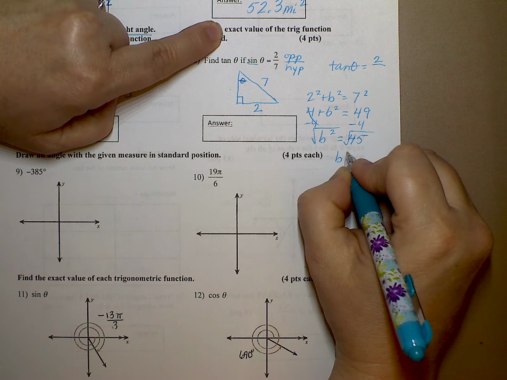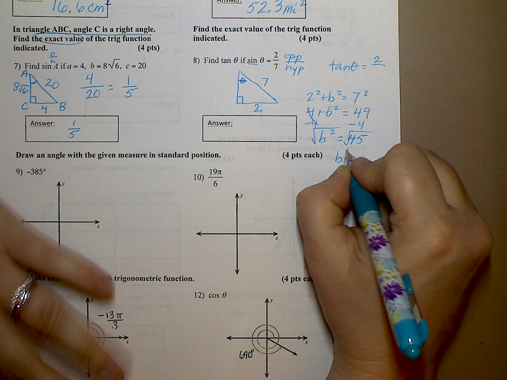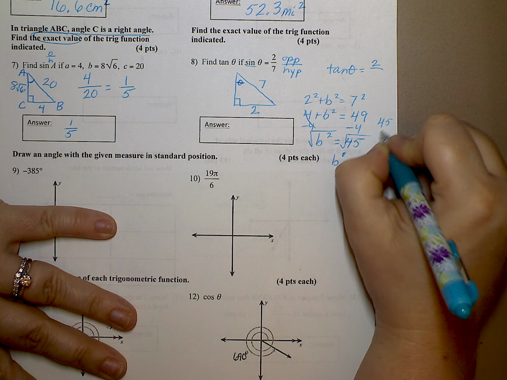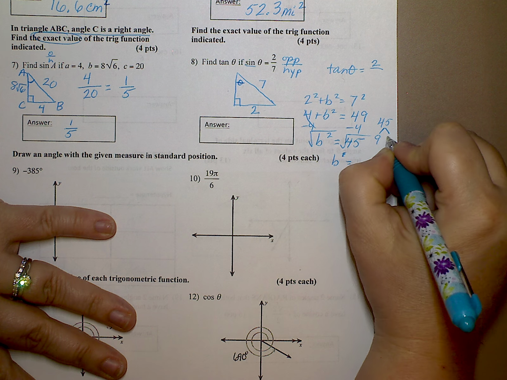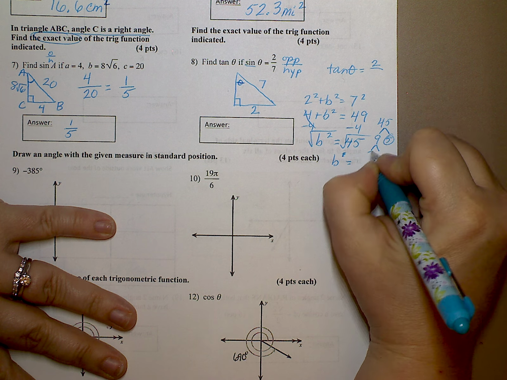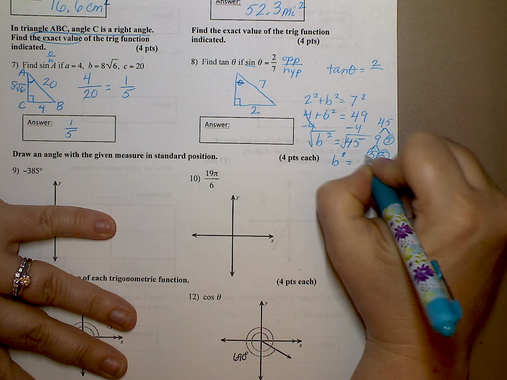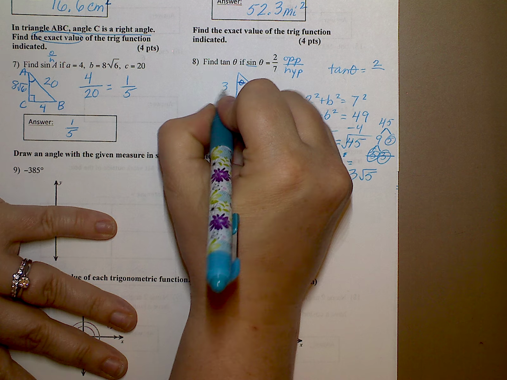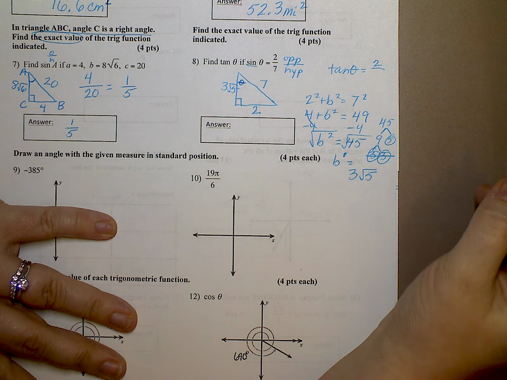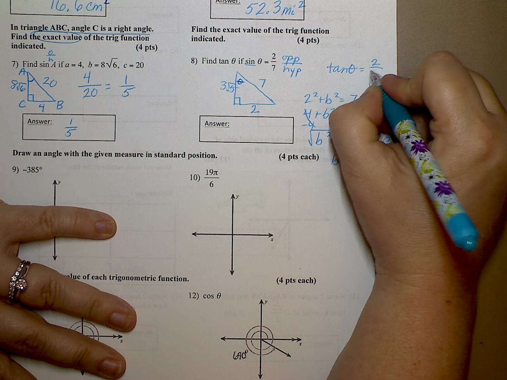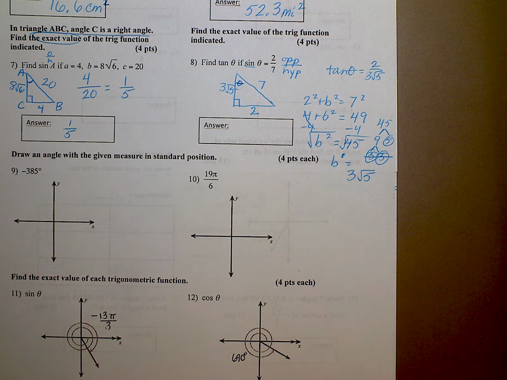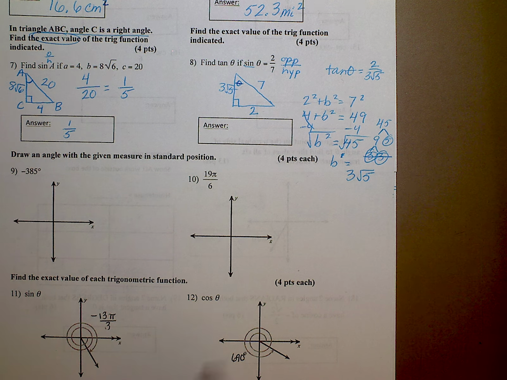And exact value again, so I can't use decimals. So b equals the square root of 45. I can draw a tree for that. What comes out? 9 and 5, 3 and 3. So since the 3 has a pair, it's going to be 3 radical 5. So my tangent is 2 over 3 radical 5. I have an issue with that though. What's my issue? Can't have a radical in the denominator.